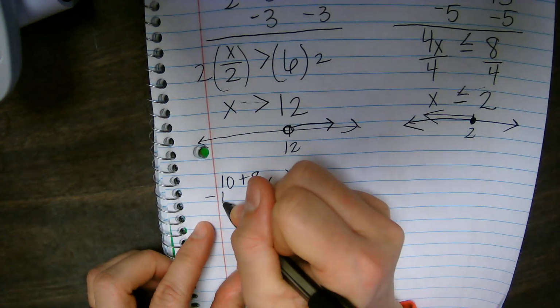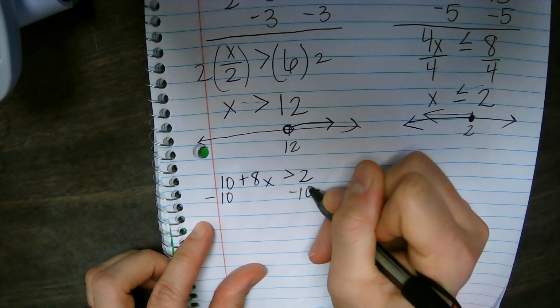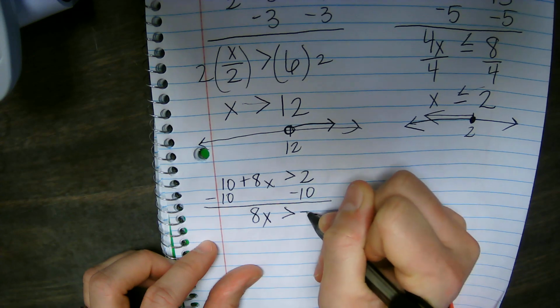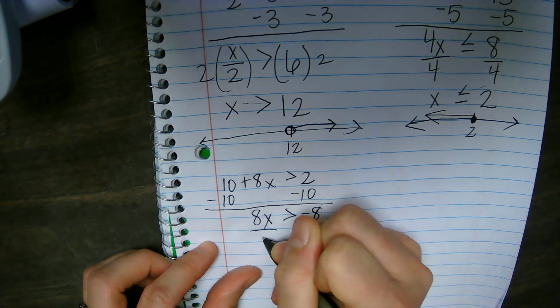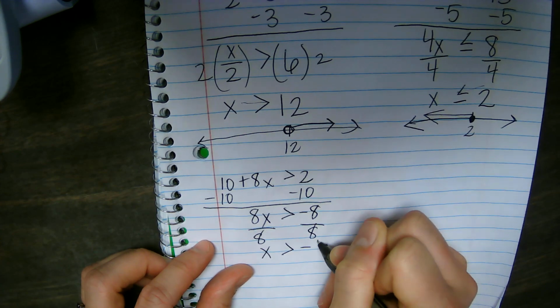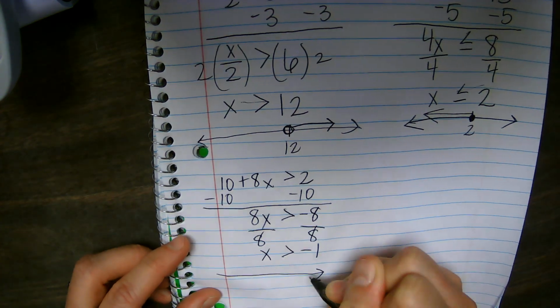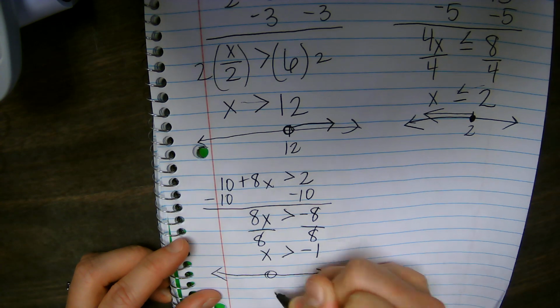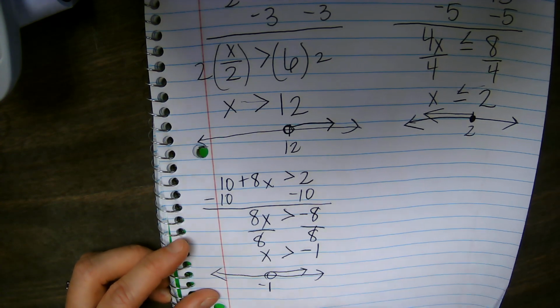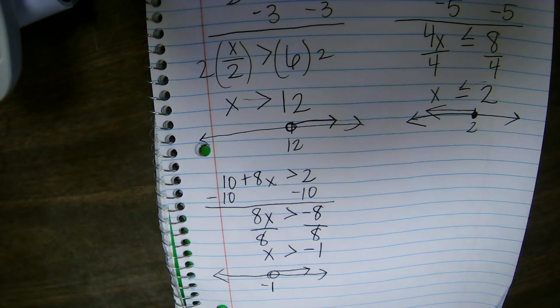Alright, so I would subtract 10 from both sides. So I have 8x is greater than negative 8. And then I would divide both sides by 8. So I would have x is greater than negative 1. Remember, I have an open circle at the negative 1. And my arrow is going in that same direction because my x has been written on the left, right? It's a nice little trick that we use to help us remember.